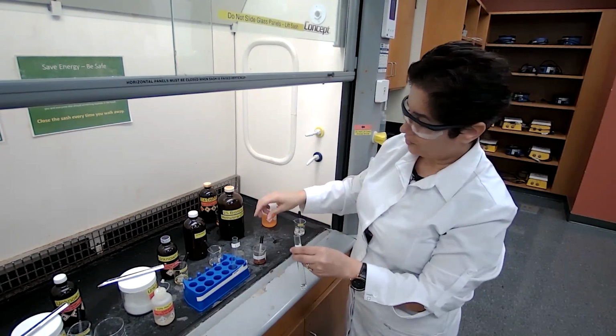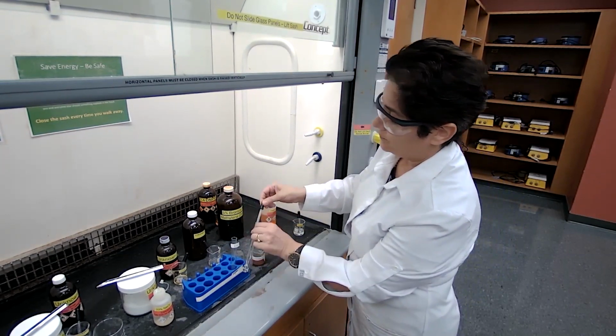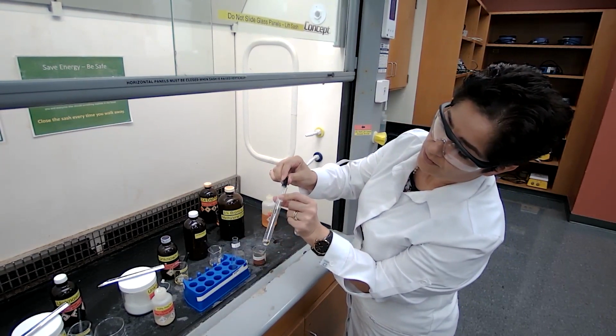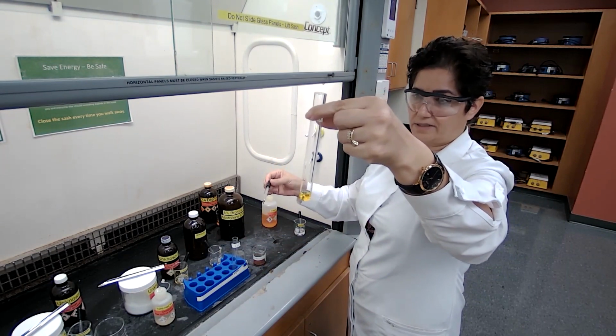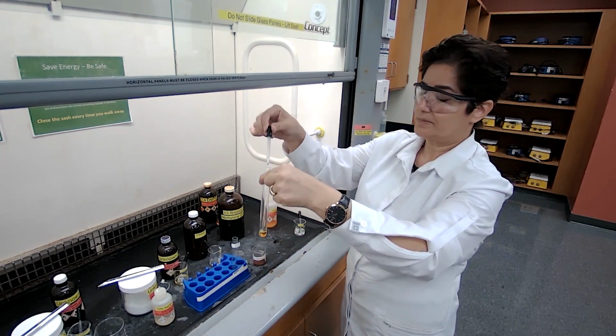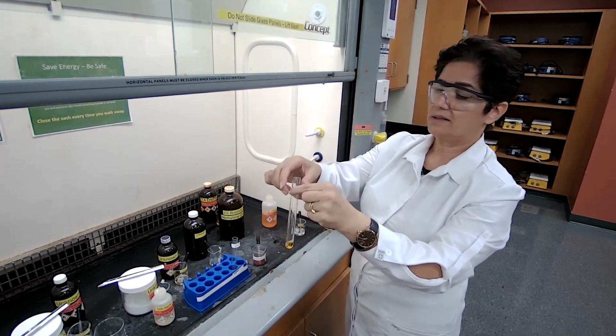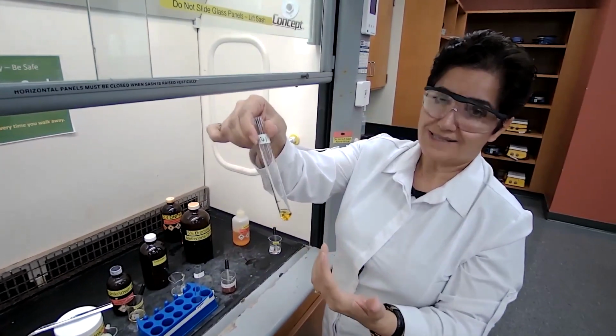And unknown 4, let's try the unknown 4. With unknown 4, the color did not disappear. So I add a drop and the color did not disappear. What it means is that the compound is not unsaturated.